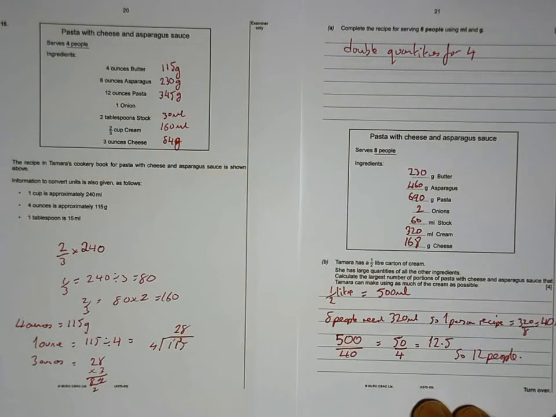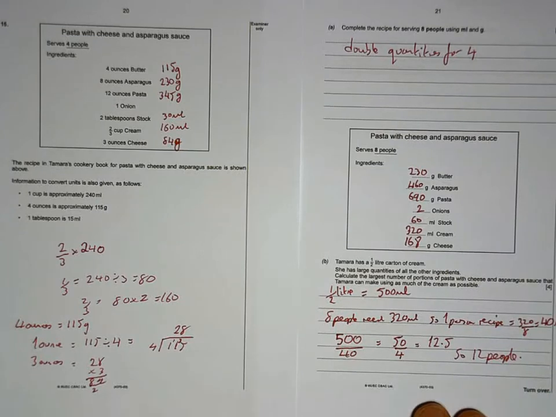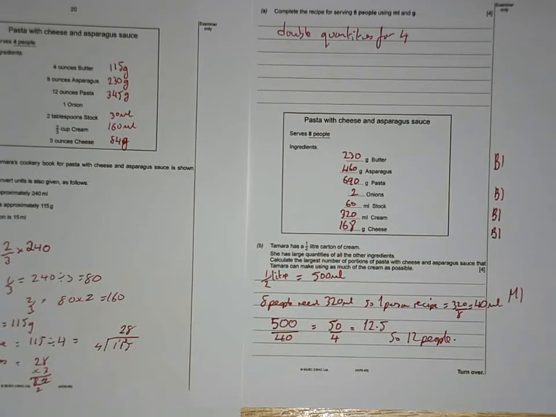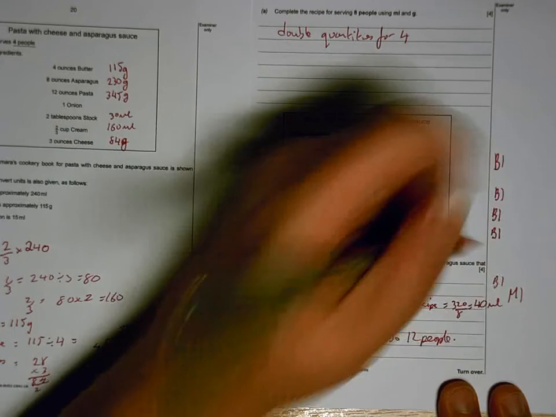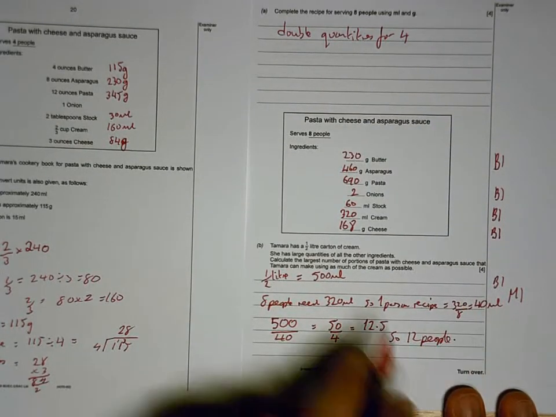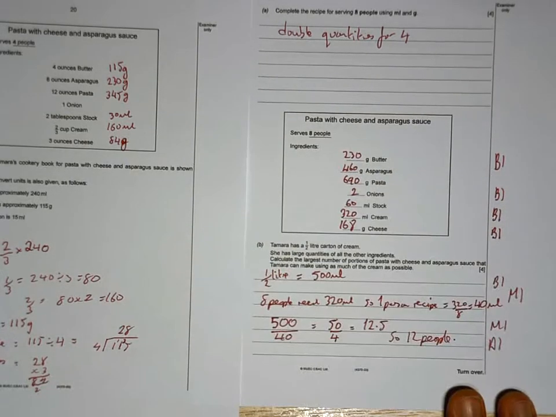And then for part B, you get 1 mark for working out that each person is going to need 40 milliliters of cream. 1 mark for the 500 ml, 1 mark for working out the 12.5 people, and 1 mark for then saying that's 12 portions.